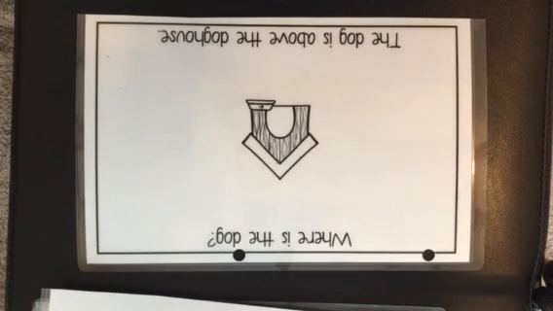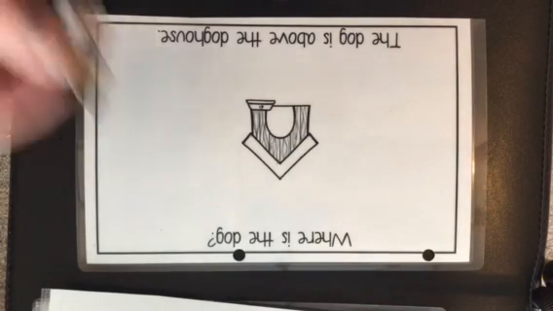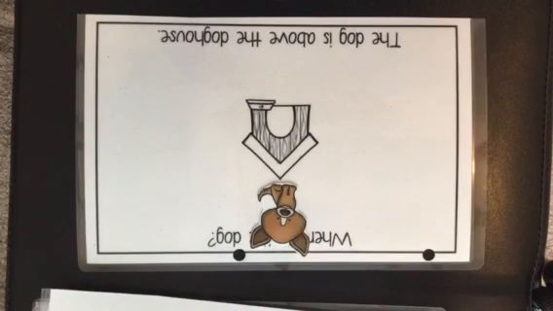The dog is above the doghouse. Point to where he should be. There he is. Where is the dog? Above, above. Where is the dog? He's above the doghouse. Great job.